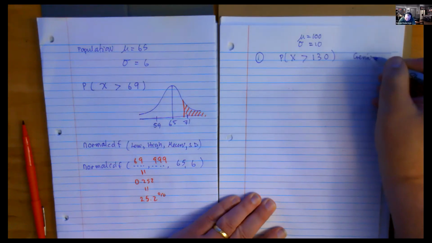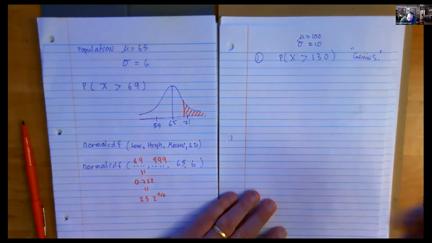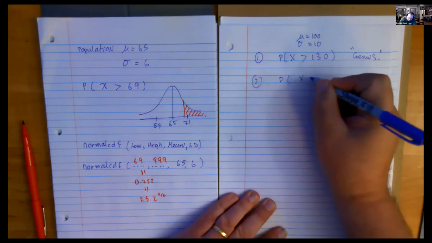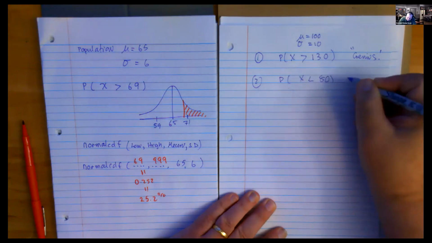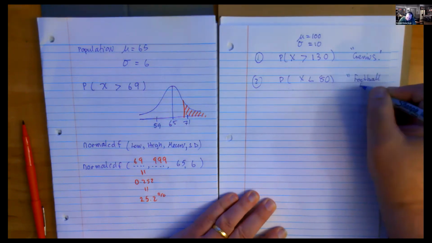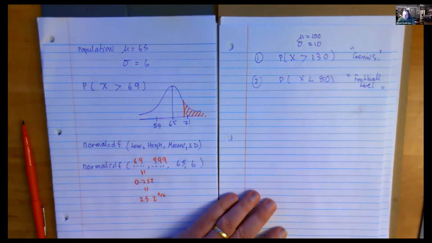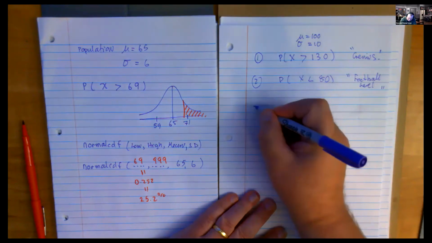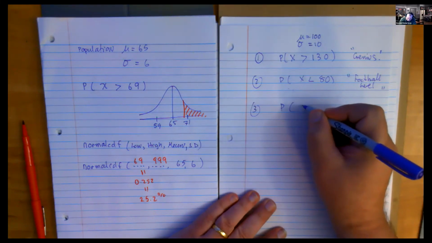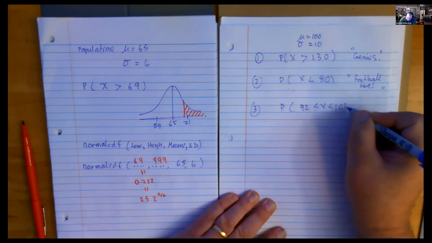I believe that's normally called the genius level, right? Depends who you ask. The second one is X less than 80, and that's called the football level. No, it's not. I just made that up to insult them. And then the third one is, what percentage of people have an IQ between 92 and 103?